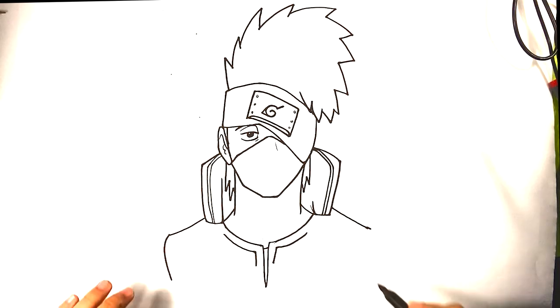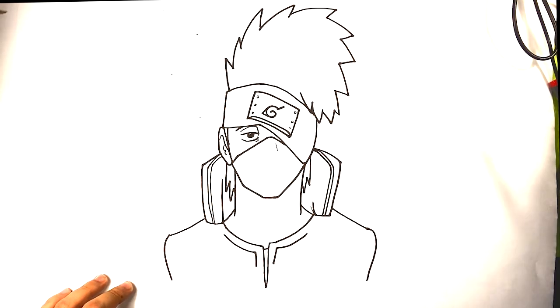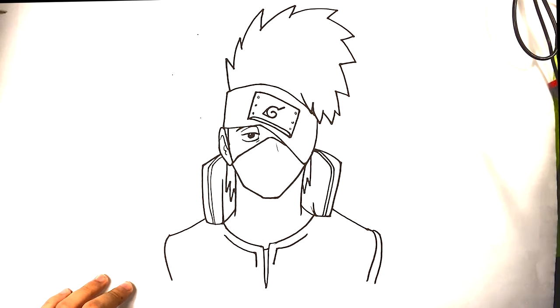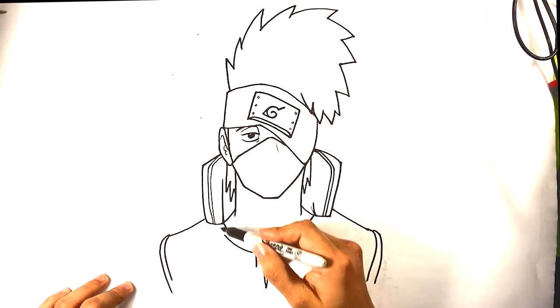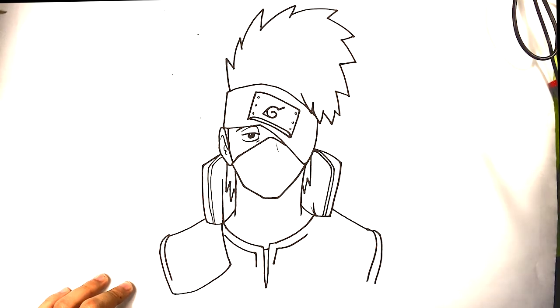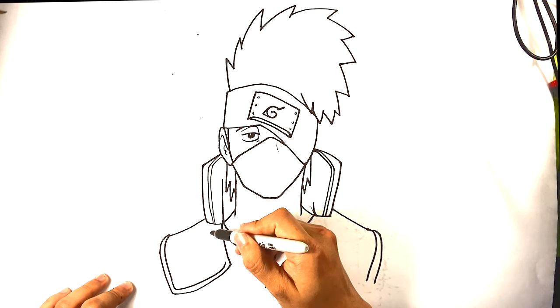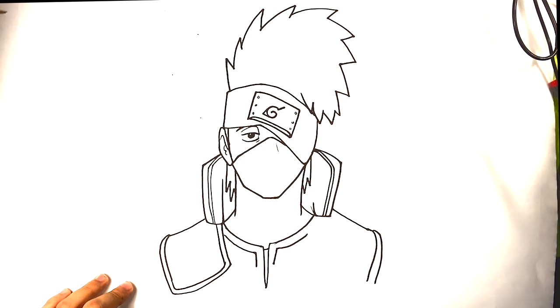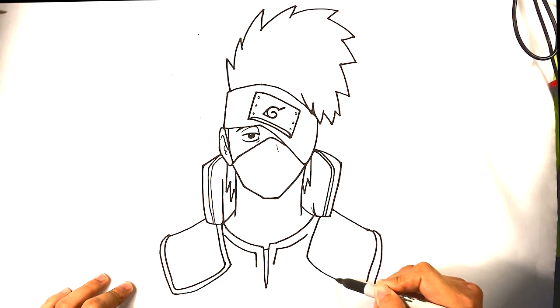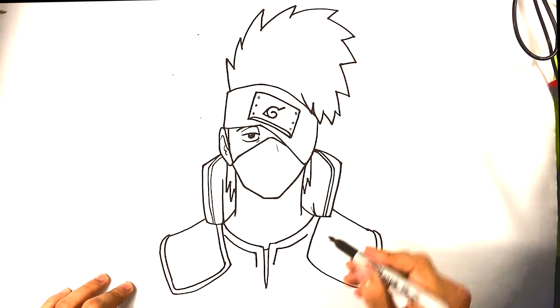Curve over here, curve over here, curve down for that edge, curve down for this edge. Gonna go over here on this side, down, and kind of unite it with that. It's kind of a shoulder pad. And this is gonna have a rim around it right there, like so. I'm gonna go down here, down, curve in. Same thing, looking for that rim.